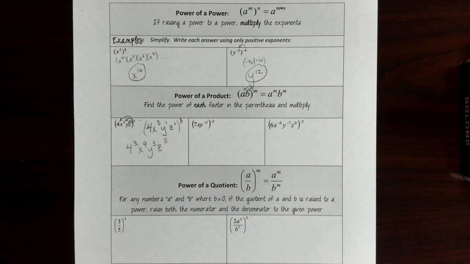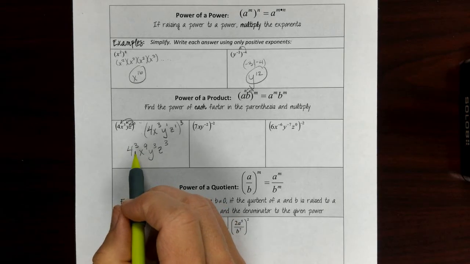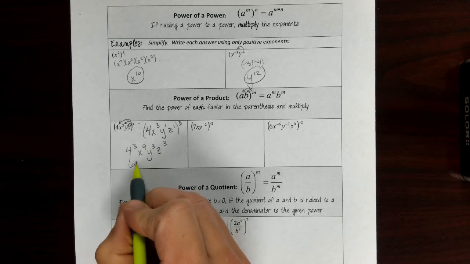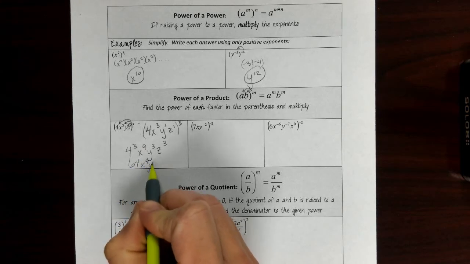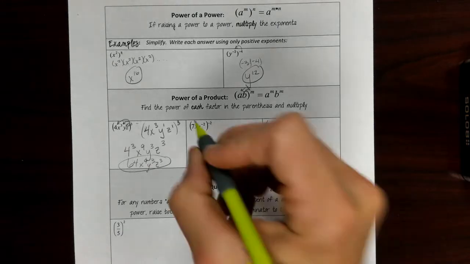Now if you want to take it a step further, again, we can take this 4 and raise it to the 3rd power. So 4 times 4 is 16, and then times another 4. There's your answer.